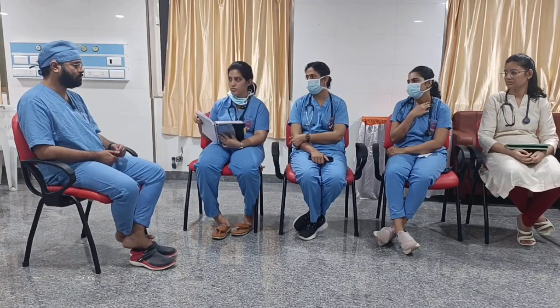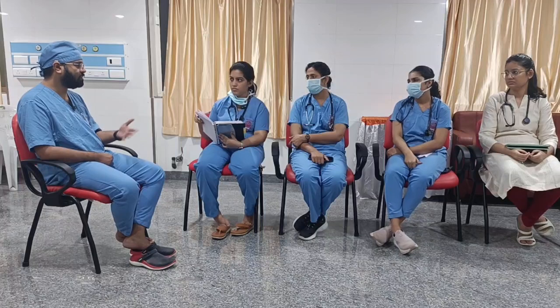ST elevation in lead 3 more than lead 2, and ST elevation in V1. Obviously, you want to take a right side ECG. So what on the left side will predispose you? One is lead 3 ST elevation more than lead 2. Then V1 ST elevation: if it is there without V2 involvement, you should suspect RVMI. You should take a right side ECG.